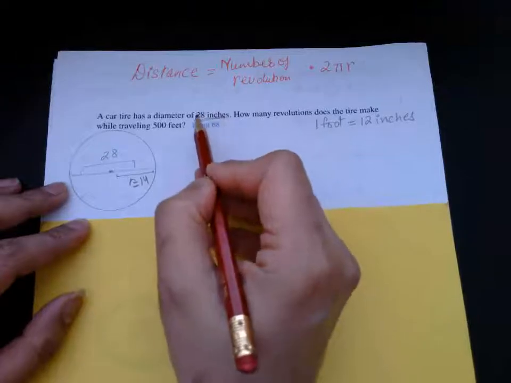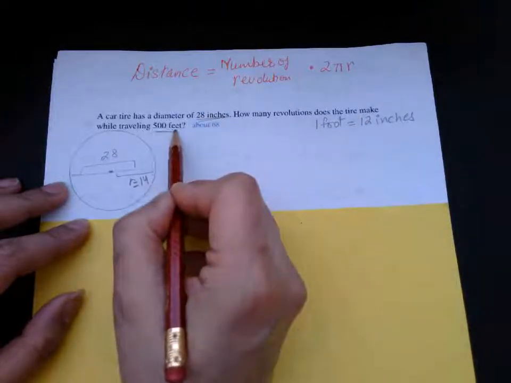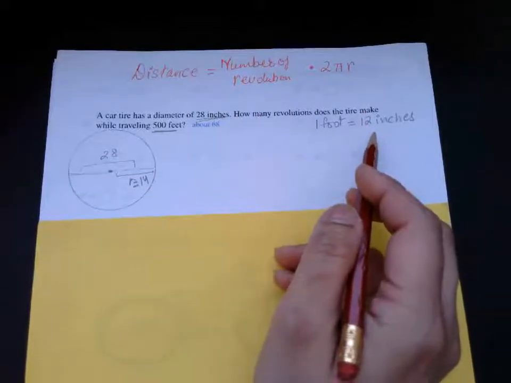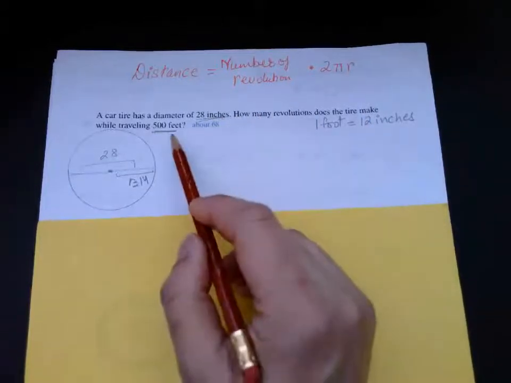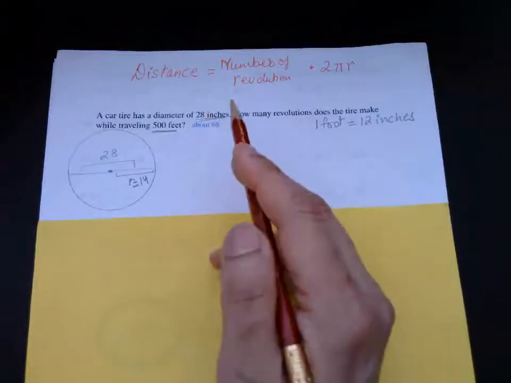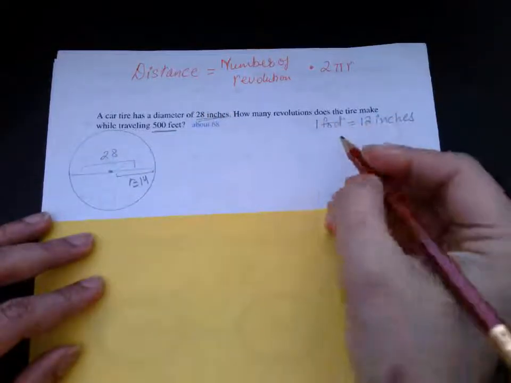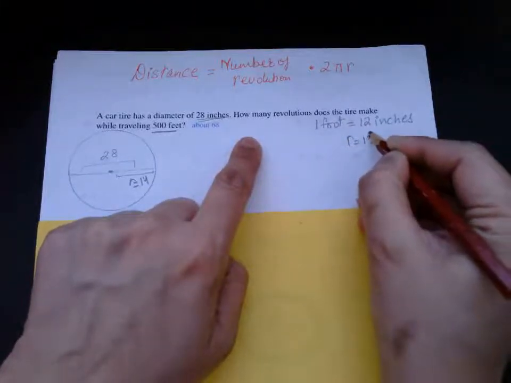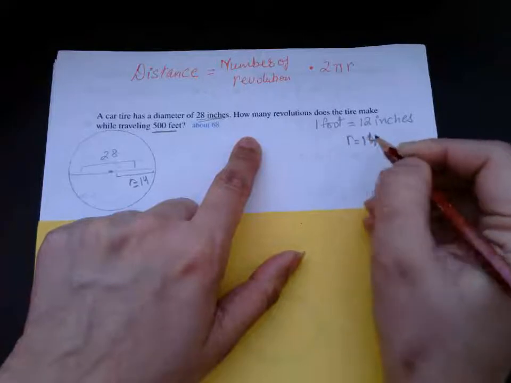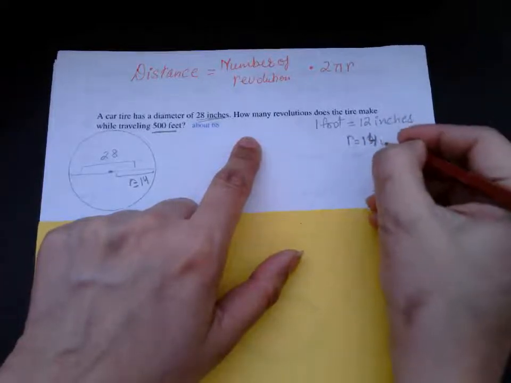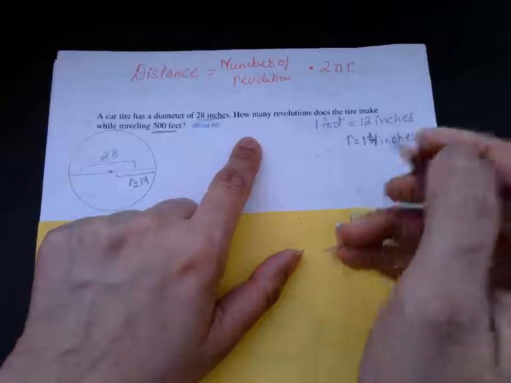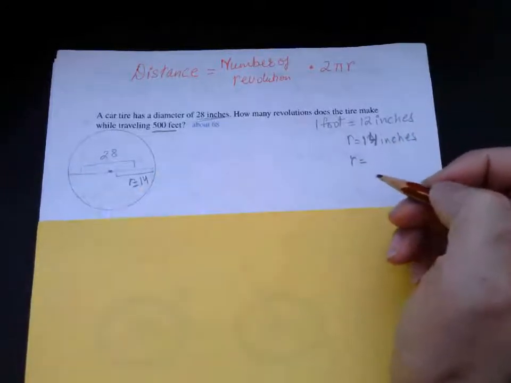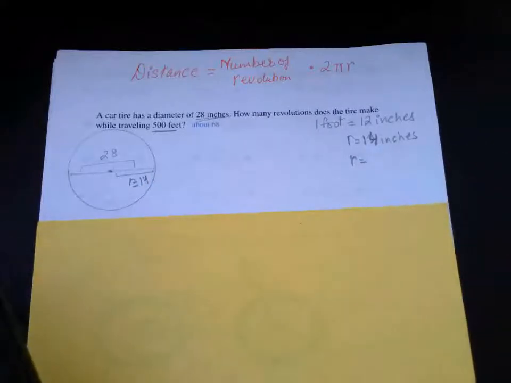But it is in inches and they traveled 500 feet. First, I need to convert them into feet because this is in feet. If I convert it into feet, then it will make sense. Okay, let's try. Radius is 14 and it is in inches, right?